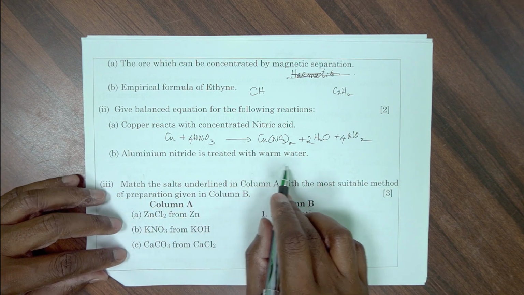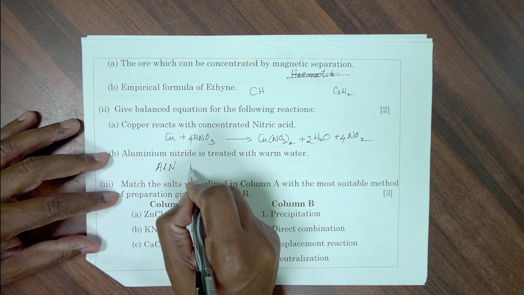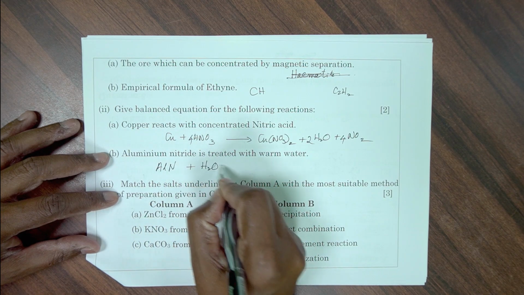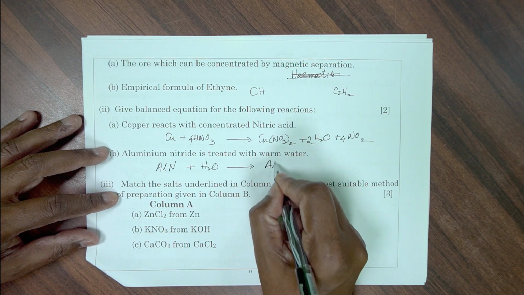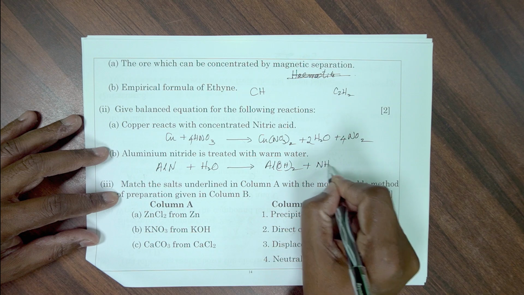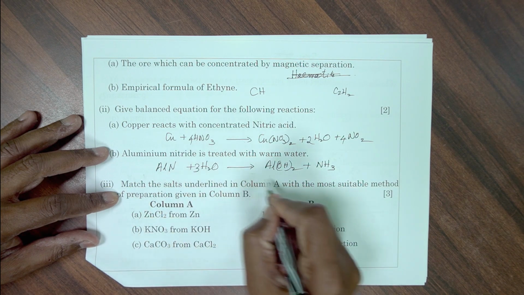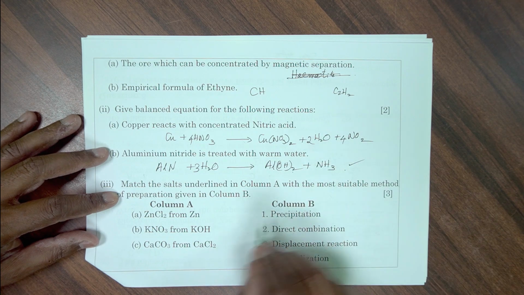Aluminium nitride is treated with warm water. Aluminium nitride, AlN, plus warm water will give aluminium hydroxide and ammonia, NH3. With 3H2O, AlN plus 3H2O gives Al(OH)3 plus NH3. It is balanced.